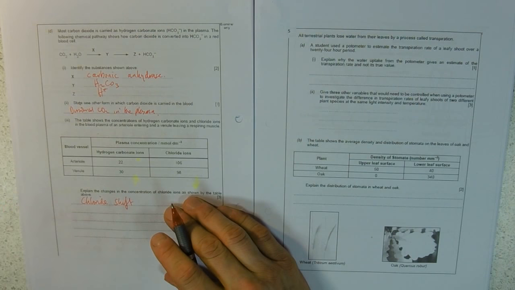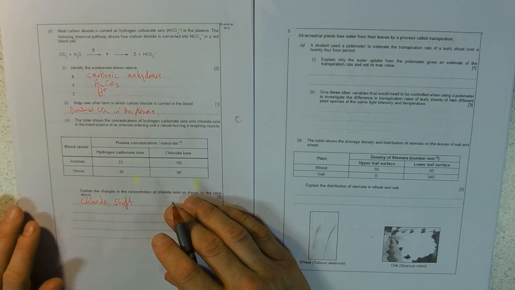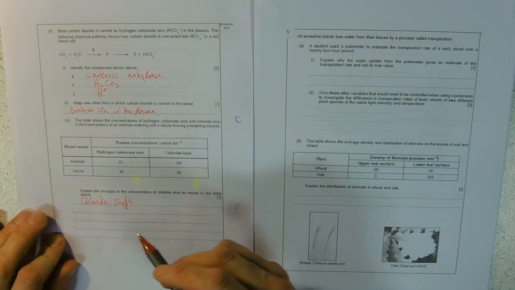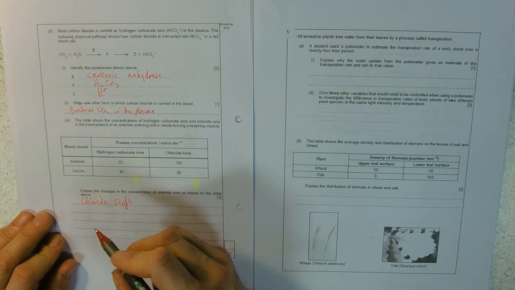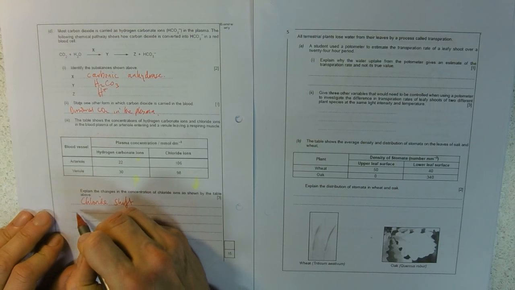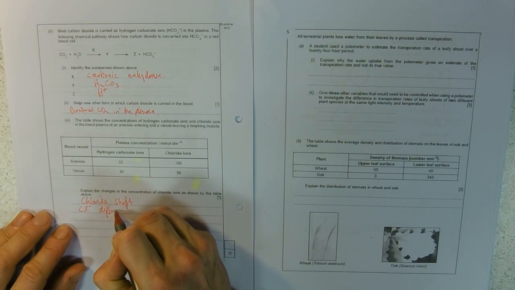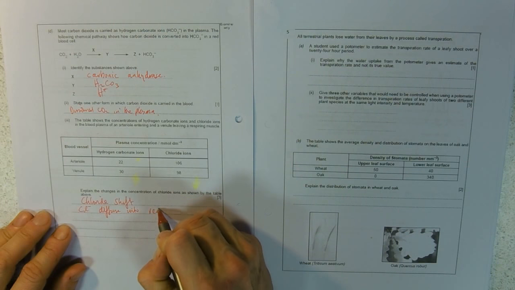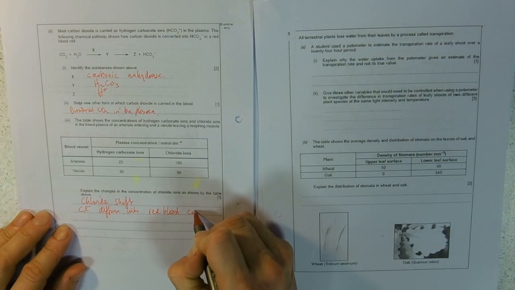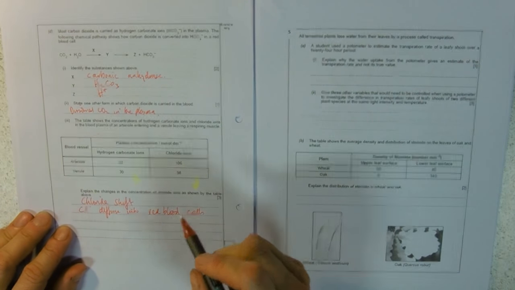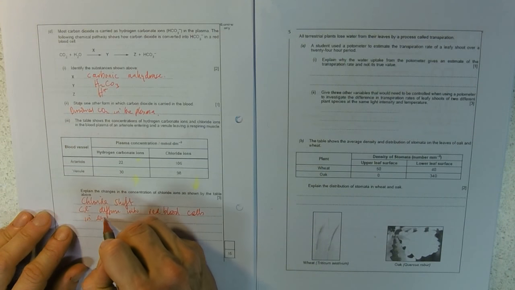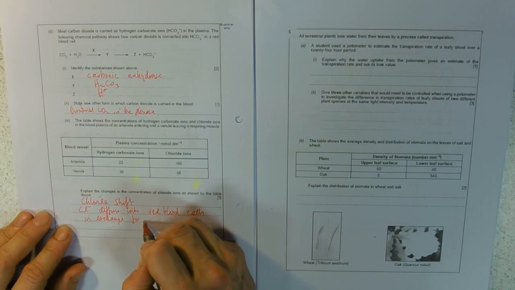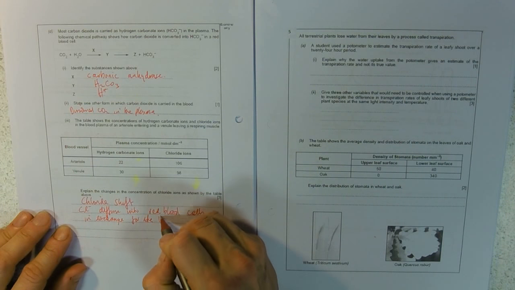and they seem to be giving you a mark for merely remembering that in the right context, which is nice. But then there's a nice mark for saying what happens. So the chloride ions diffuse into red blood cells, and that's in exchange for the hydrogen carbonate ions, and put HCO3 minus there.